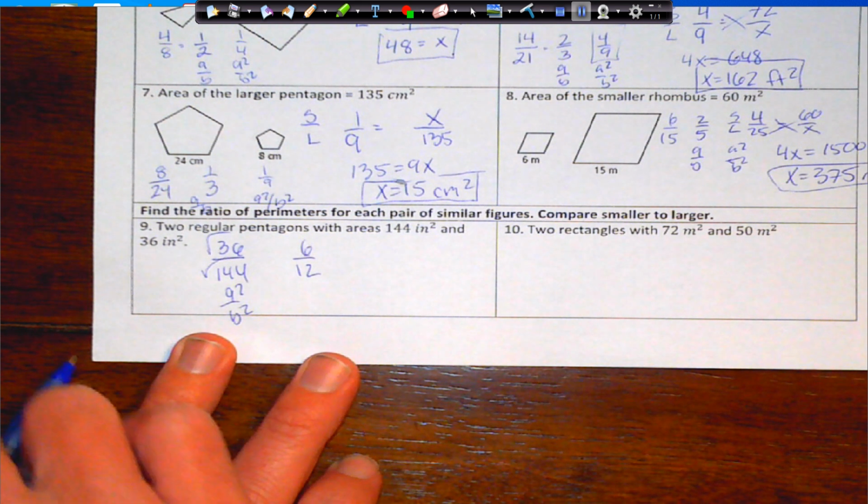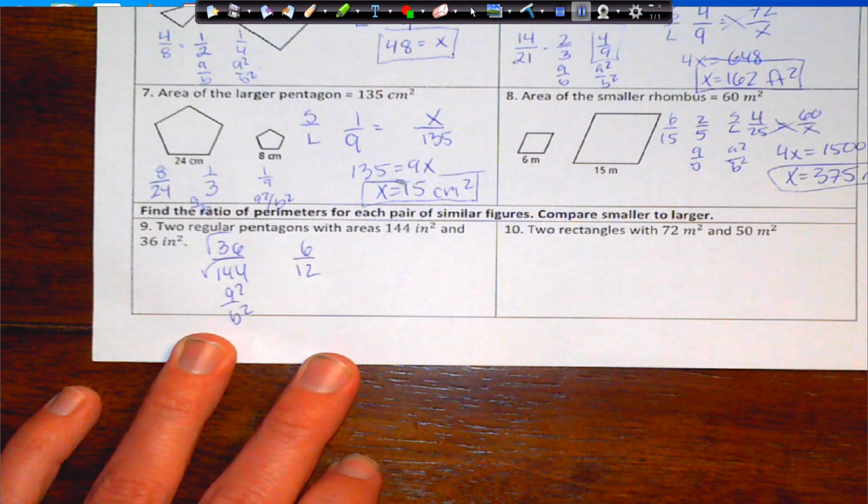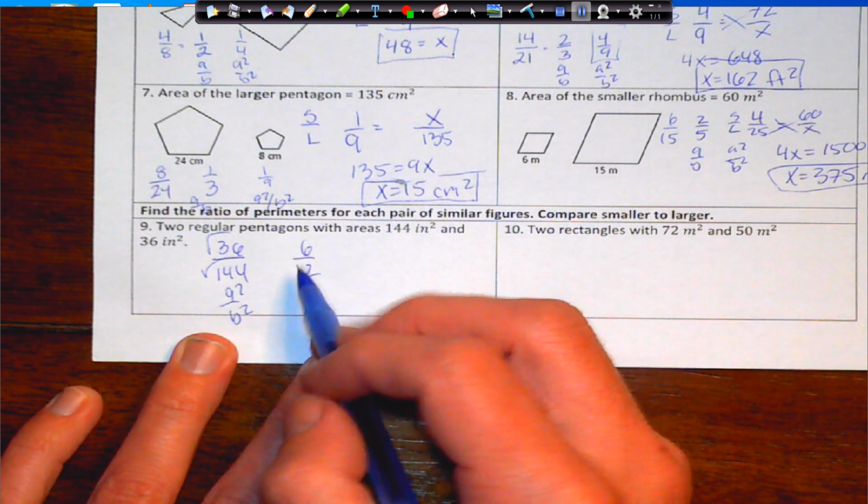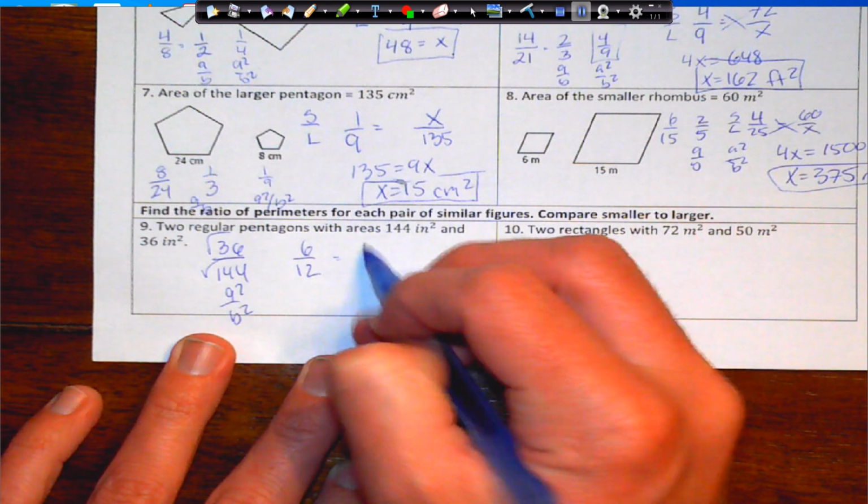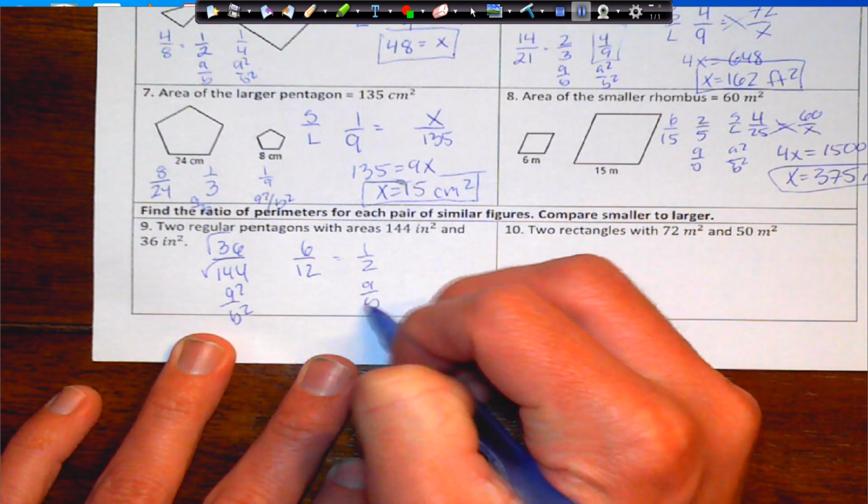Let me just double check that real quick, but I'm pretty sure we're right. And that can reduce down to 1/2. So that's my a to b.